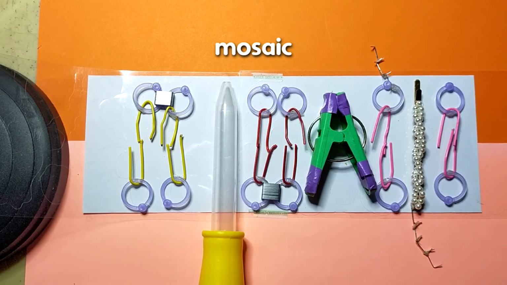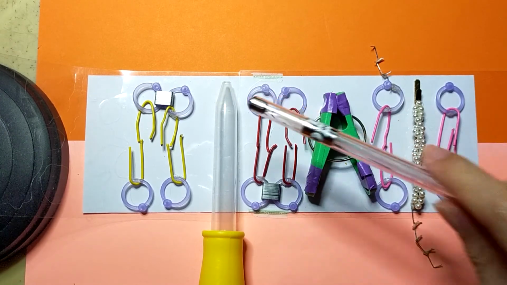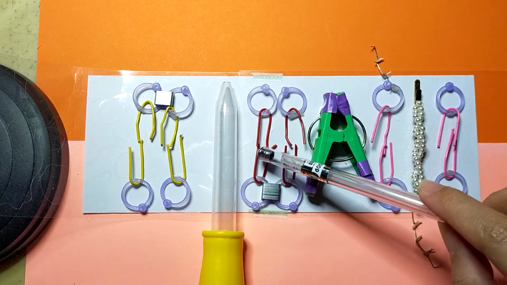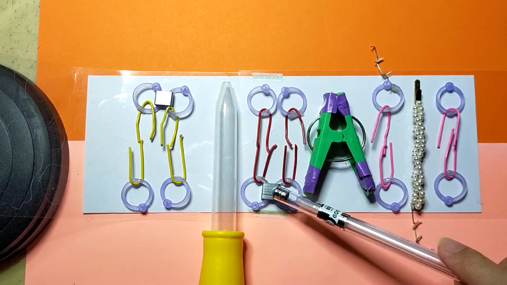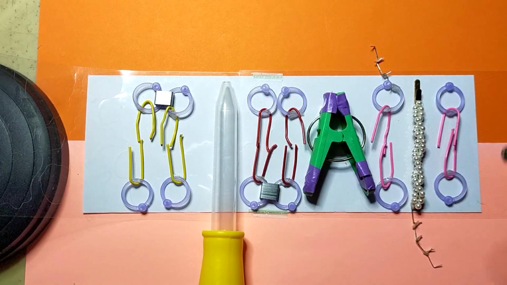Cell membranes are mosaic. The whole mix of the different items representing different components of the cell membrane exhibits mosaicity. The binder ring, the paper clip, the dropper, the clothespin, the cluster of staple wires are all individual pieces that make up the whole, which is the cell membrane.